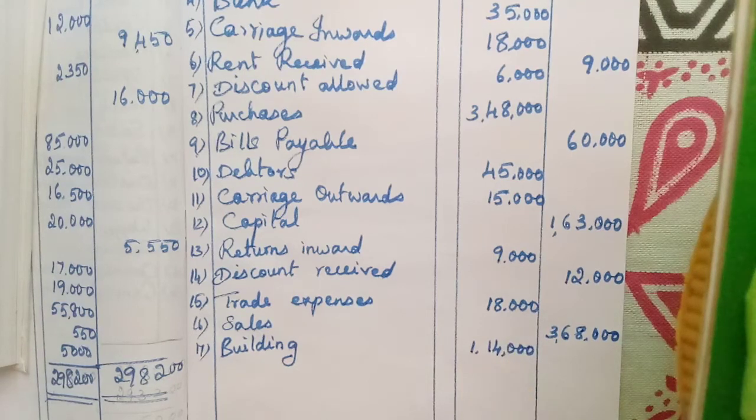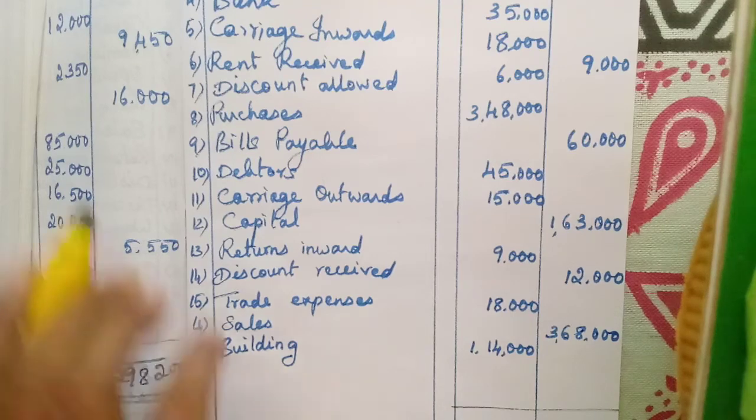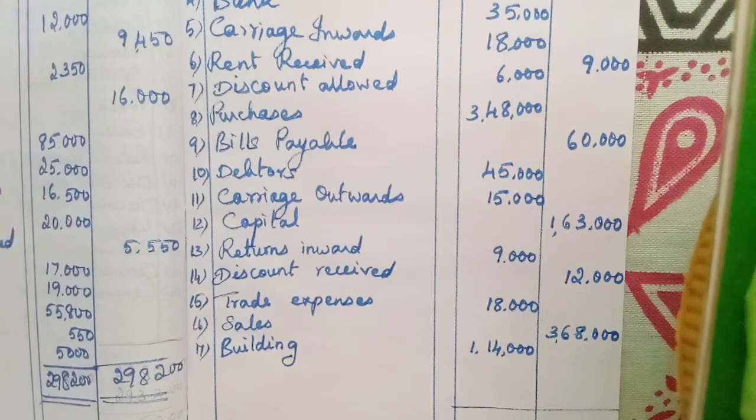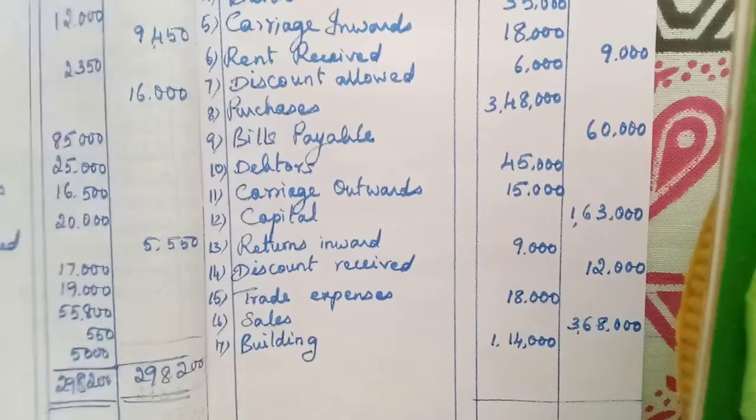Okay. Now we will write. Leave little space if there is suspense account. Now we will write the total. Okay. We will add and write with pencil. Okay, students.